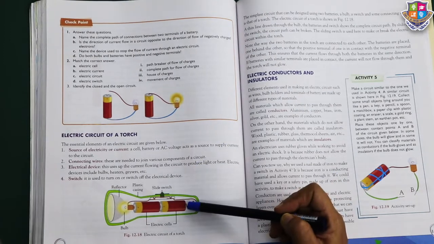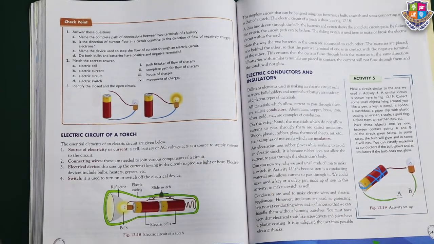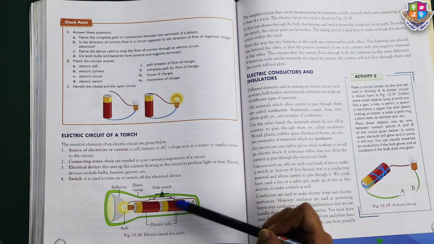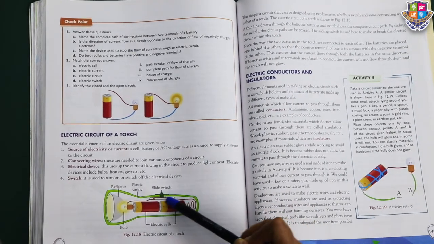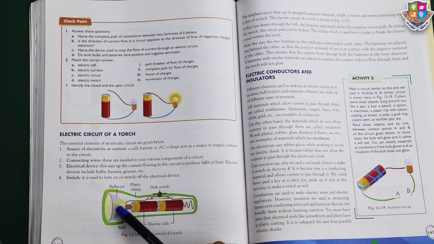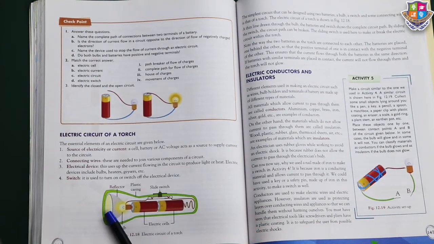Now coming to the electric circuit of the torch. We have already done this. How have we arranged the battery? The current will flow from positive to negative, then to this wire, and this wire will help in glowing the bulb. So we'll get the light.